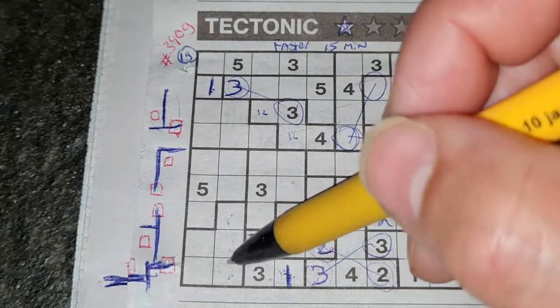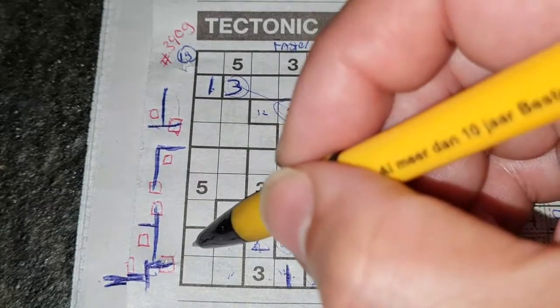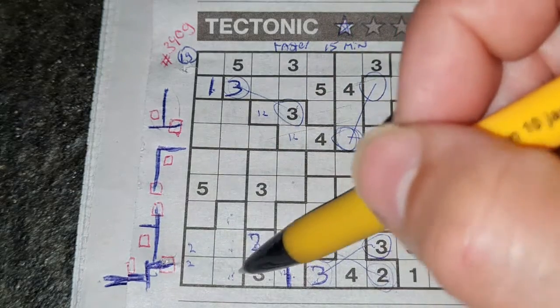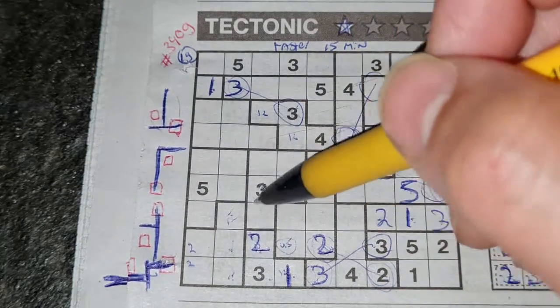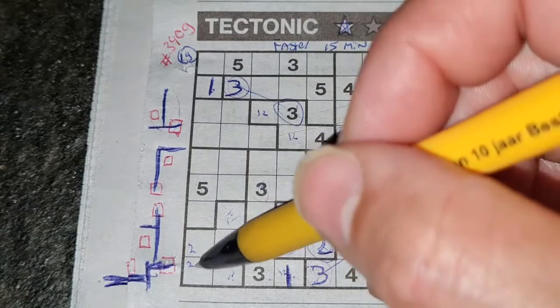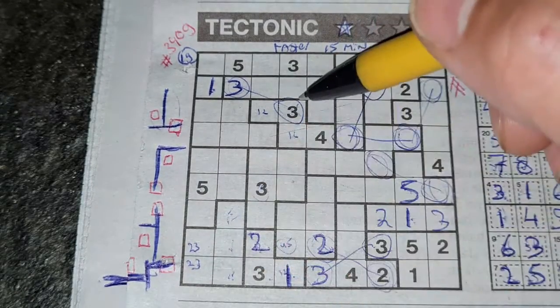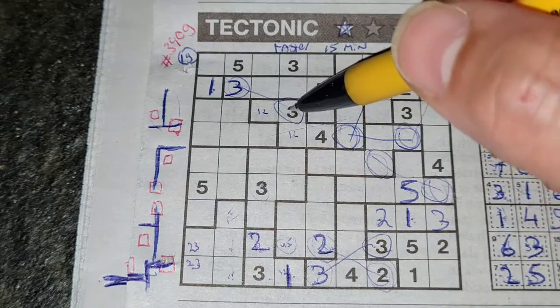These are 3 boxes. Surround the 2 can be a 2. The 2 could be here, could be there. These 2 boxes can be a 3. That box can be a 3. So the 3 goes together with the 2 as a pair. Alright. 2 and a 3.